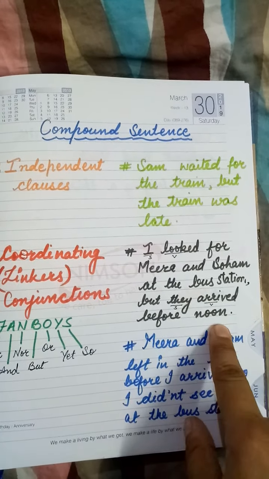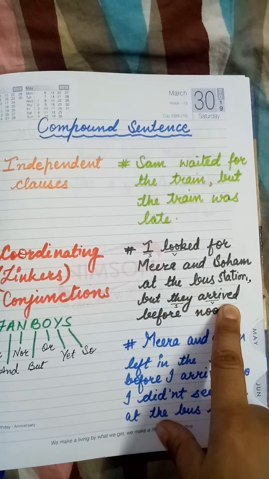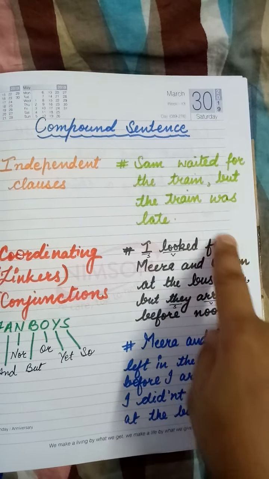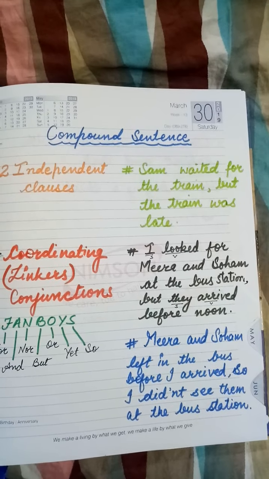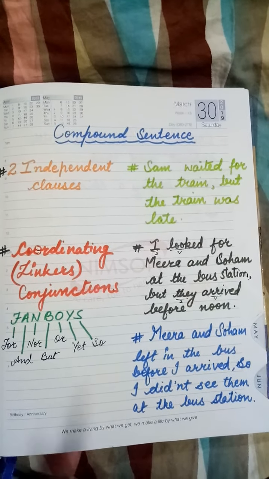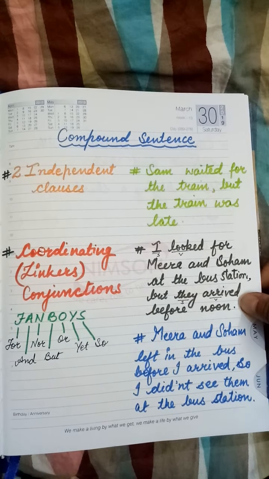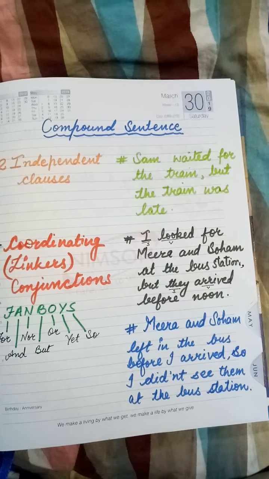They arrived before noon: they is the subject, arrived is the verb. So this sentence has two subjects, two verbs, and two independent clauses. That's why it is known as a compound sentence.